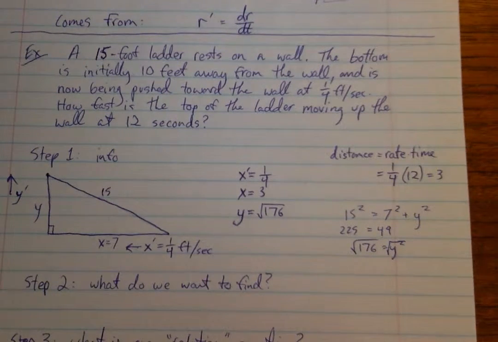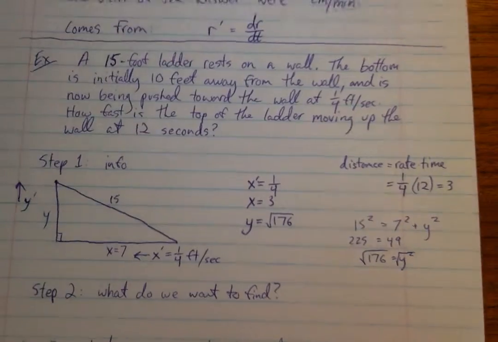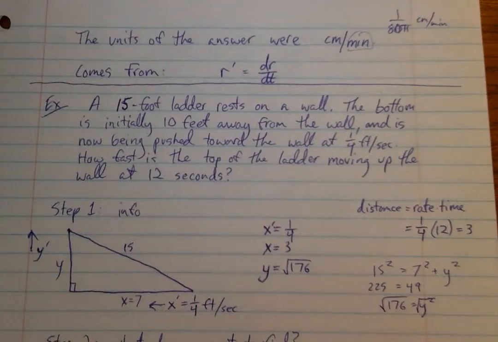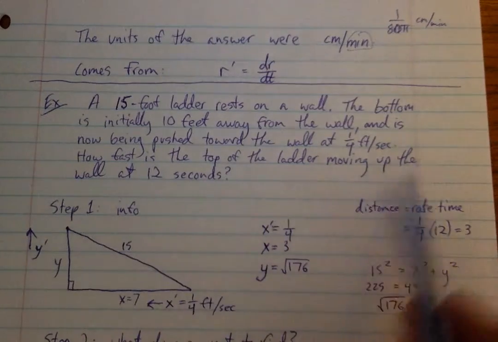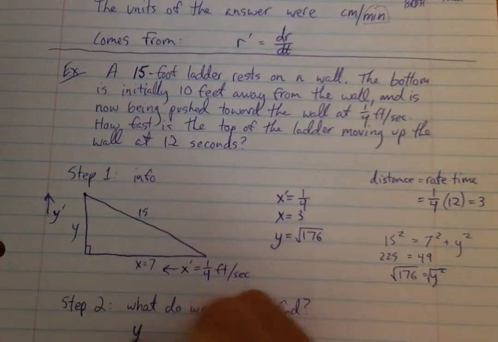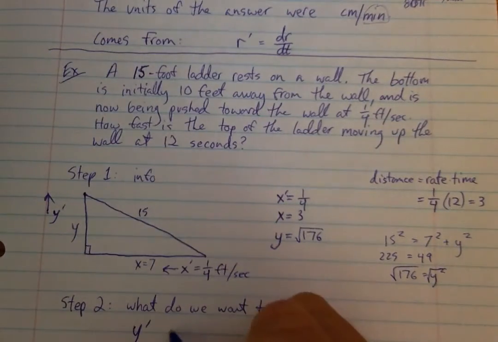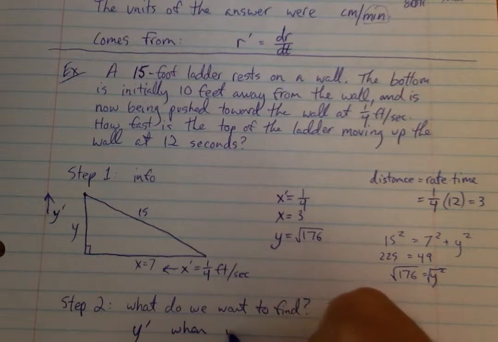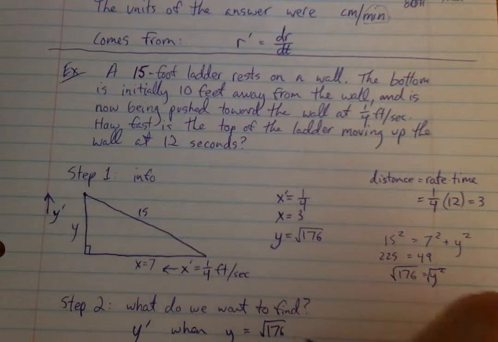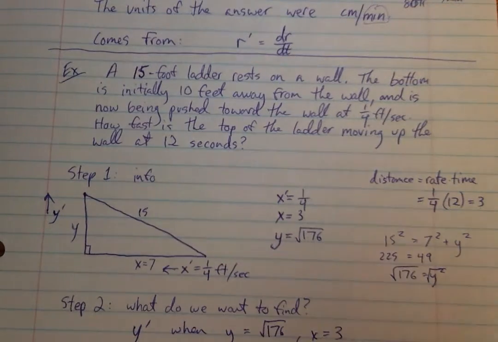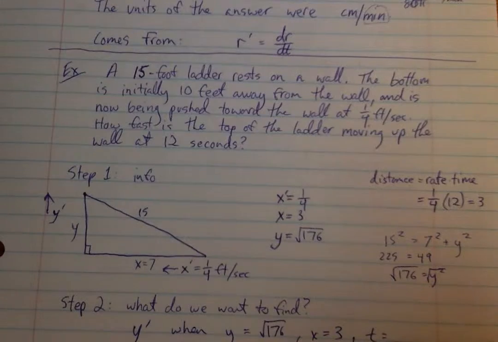All right, so what do we want to find? Well, we want to find how fast the top of the ladder is moving up. We want to find y prime when y equals the square root of 176, when x equals 3, and when t equals 12.